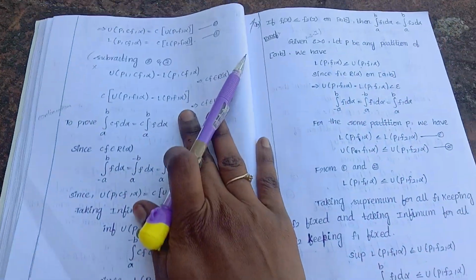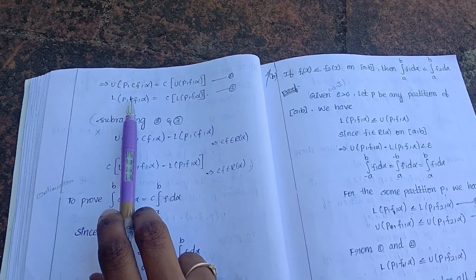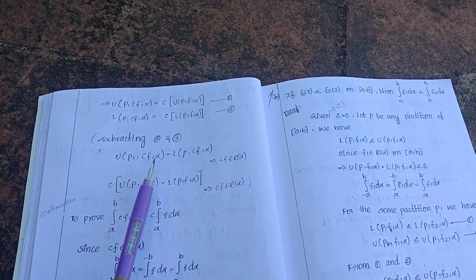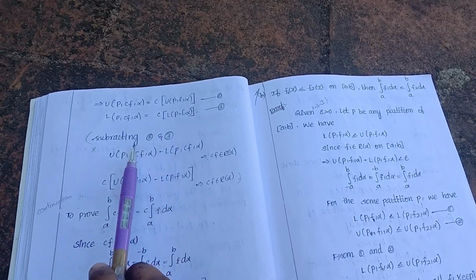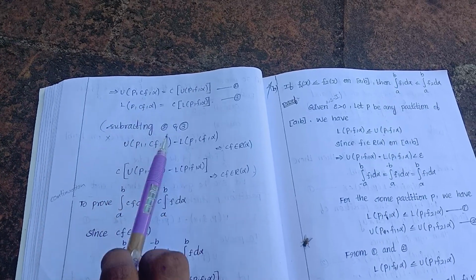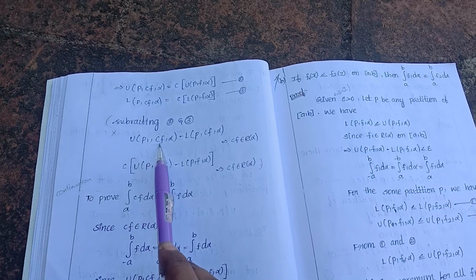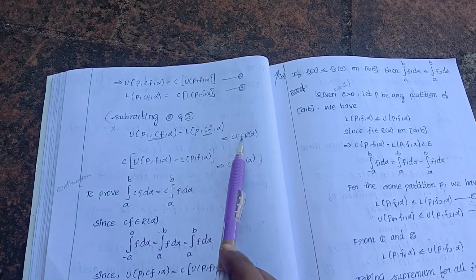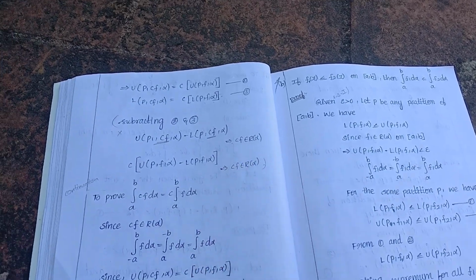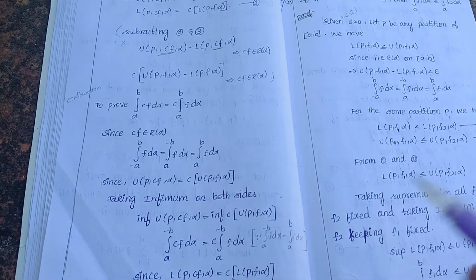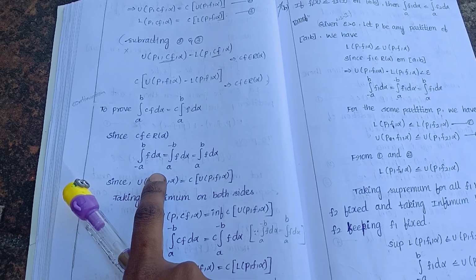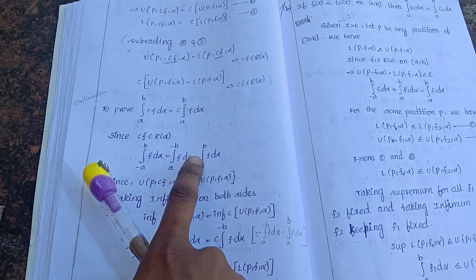So from 2 and 3 we can conclude this, and if we subtract, U(P, cf, alpha) minus L(P, cf, alpha) is less than epsilon. Here the function is cf, so cf belongs to R(alpha). We conclude that cf belongs to R(alpha). We now have to prove this in the form of the integral: cf belongs to R(alpha) means that the lower integral a to b of cf d alpha equals the upper integral a to b of cf d alpha equals the integral a to b of cf d alpha.